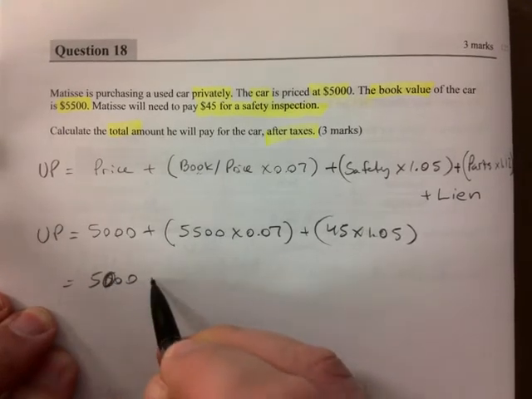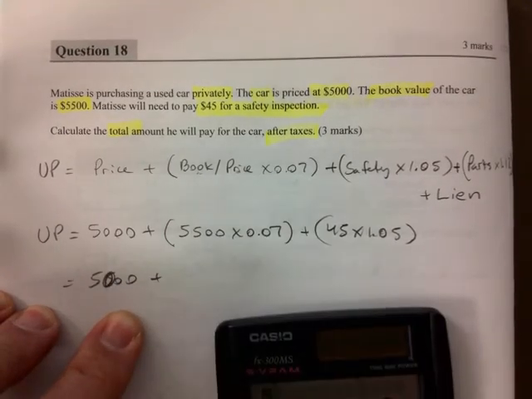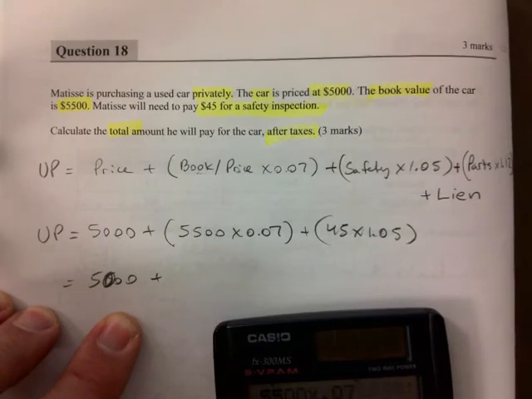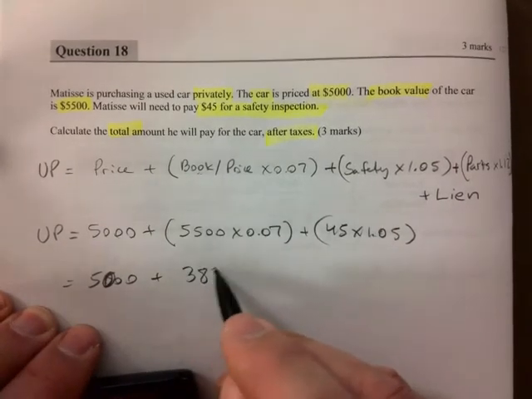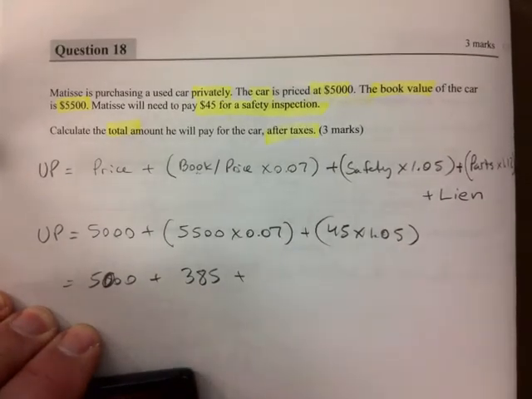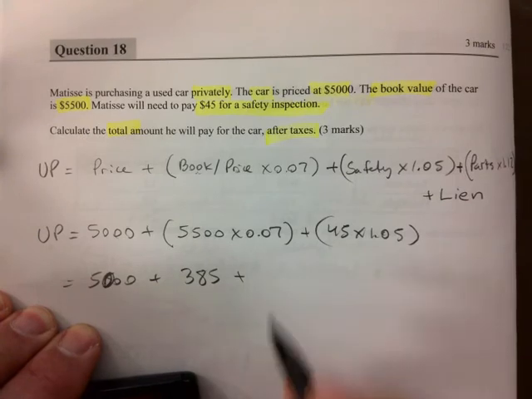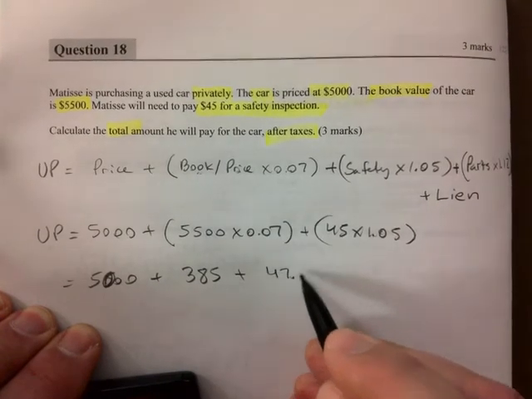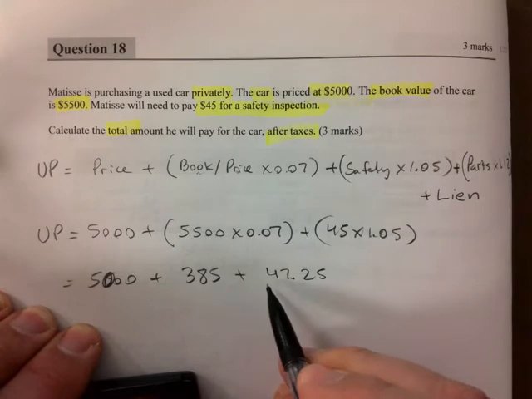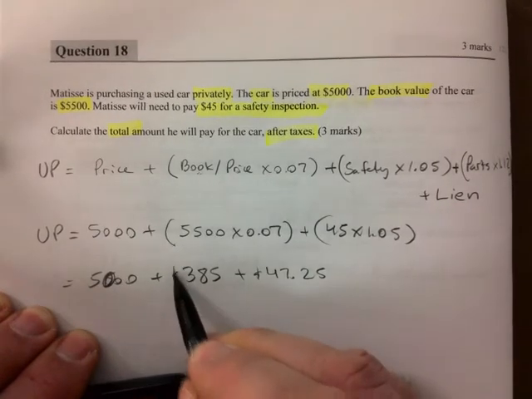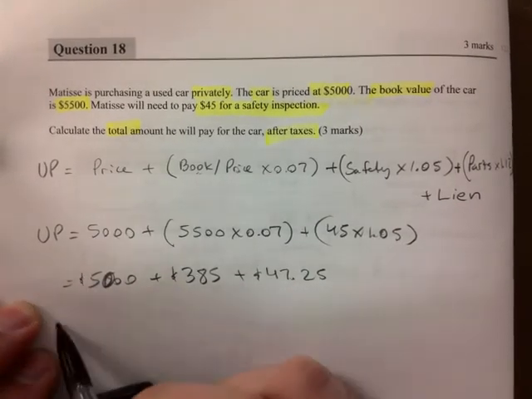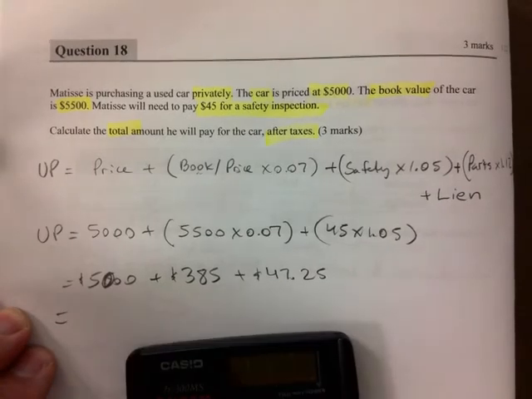Oops. 5,000 plus. That's 385 plus 47.25. And then add it all up.